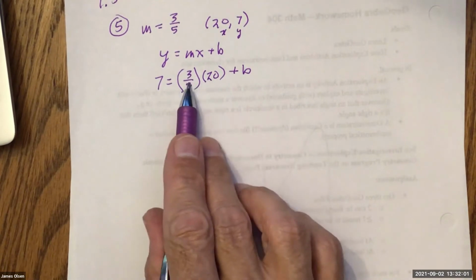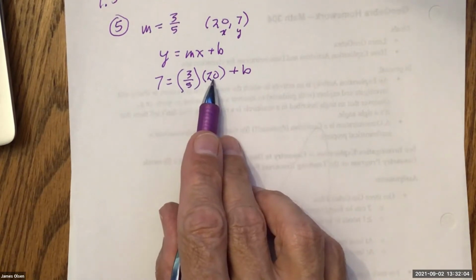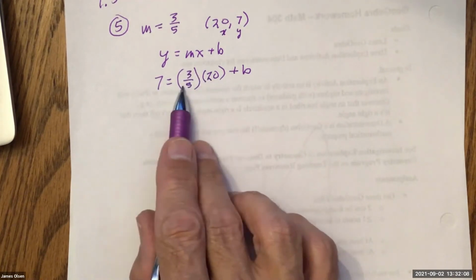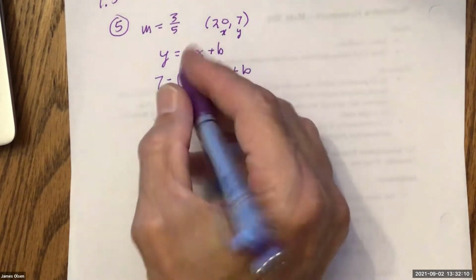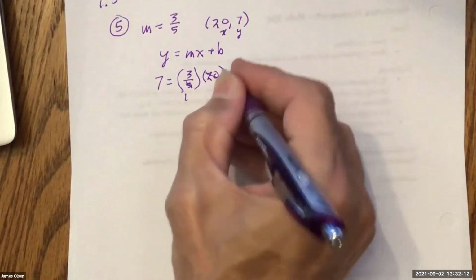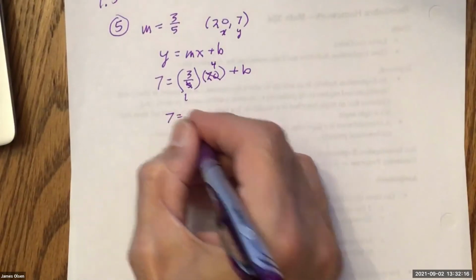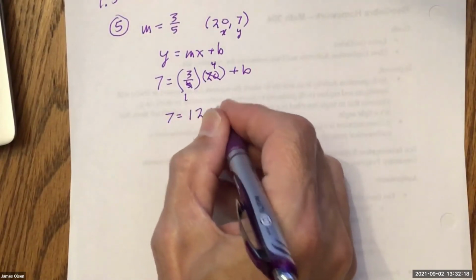When we're multiplying a fraction times a number on the side, this number on the side is actually on the top. Put it over 1 if you want, and there is some simplifying here. 5 goes in here once, 5 goes in here 4 times. 3 times 4 is 12. So I have 7 equals 12 plus b.